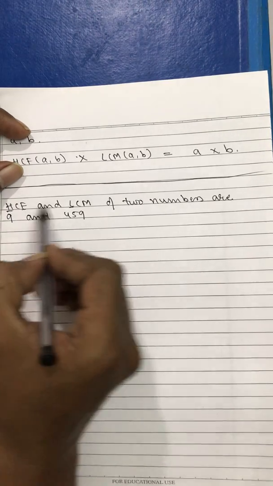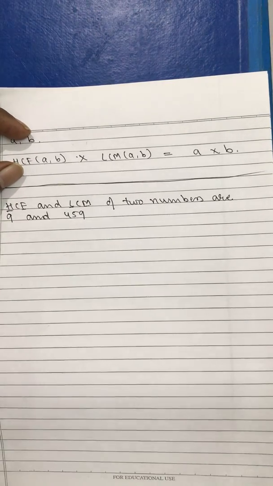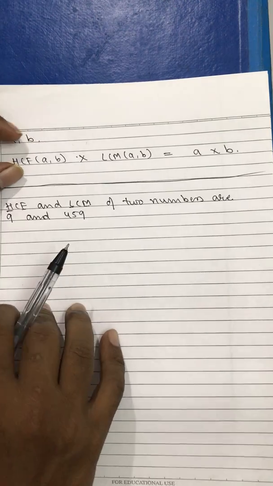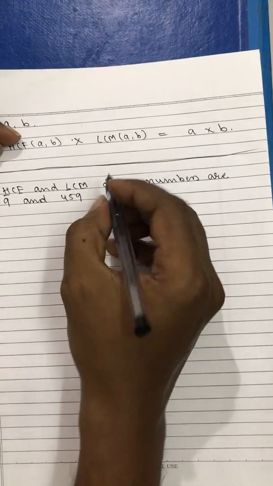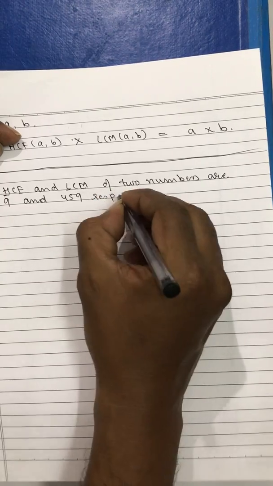But more important are factors and multiples. Factors are the numbers which are going to completely divide. So definitely the number which is completely dividing the other number has to be smaller. Only a smaller number can completely divide any other number. Okay. So HCF and LCM of two numbers are 9 and 459 respectively, of course.